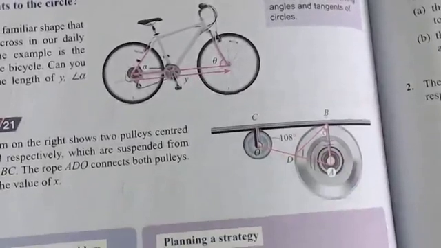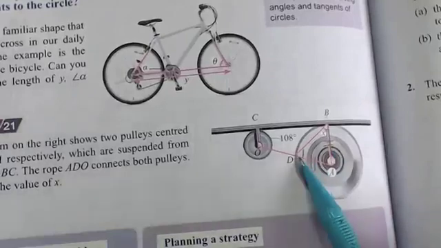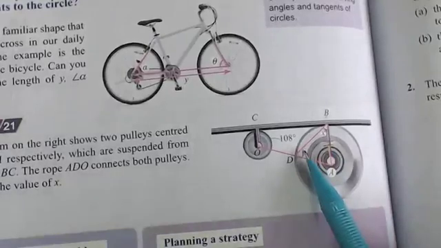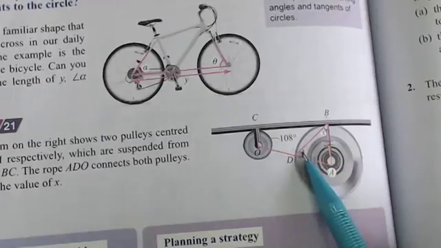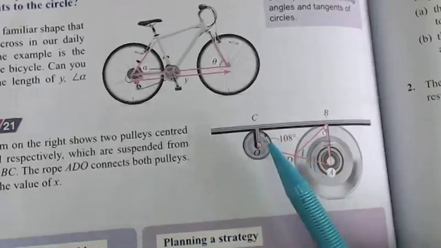Cikgu, the angle at D is also 108? The angle at D is 18... here. Oh no, no. Oh, okay. Where did you get the idea? No, I misunderstood earlier. Oh, it's okay.